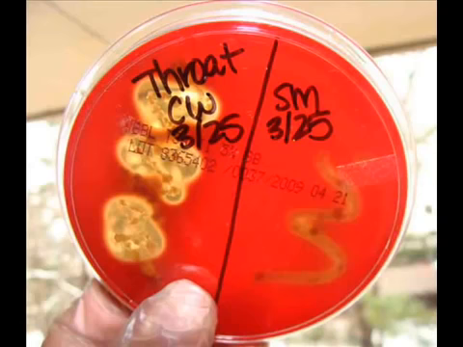So in this plate, the throat sample on the left shows three blobs where the medium has completely lost its color and become transparent. This is beta hemolysis. Beta hemolytic organisms can completely clear the color from the blood agar because they break down the red blood cells.